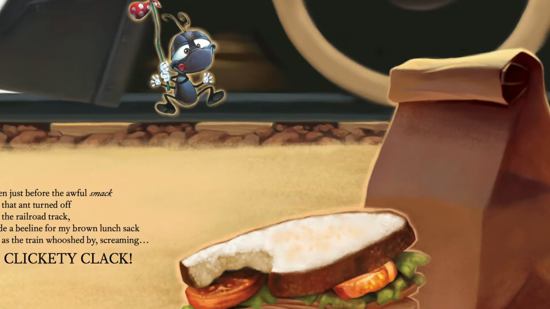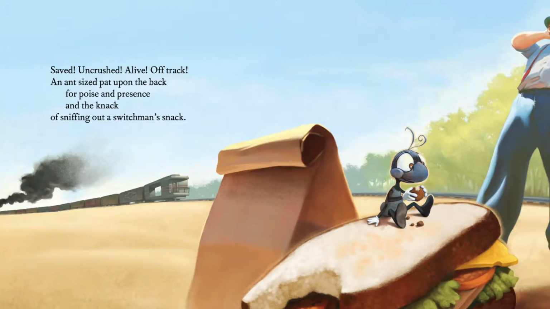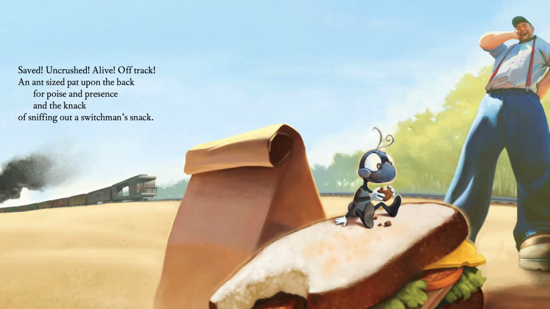Then, just before that awful smack, that ant turned off the railroad track. He made a beeline for my brown lunch sack as the train whooshed by, screaming clickety-clack. Saved, uncrushed, alive, off track. An ant-sized pat on the back, for poise and presence and the knack, for sniffing out the switchman's snack.